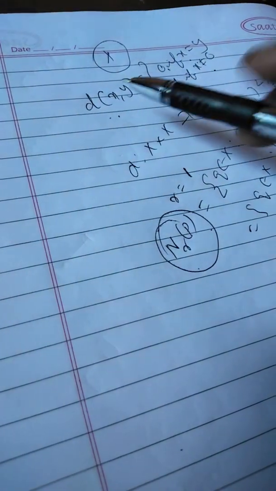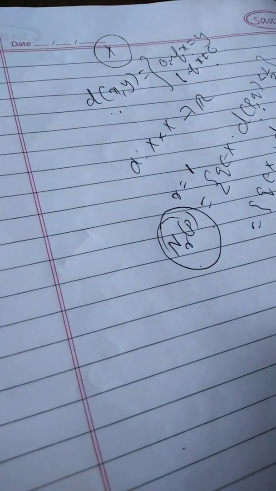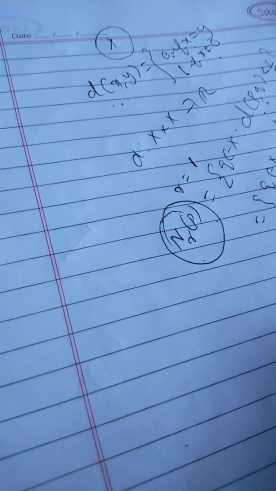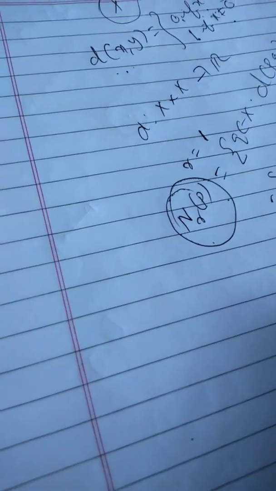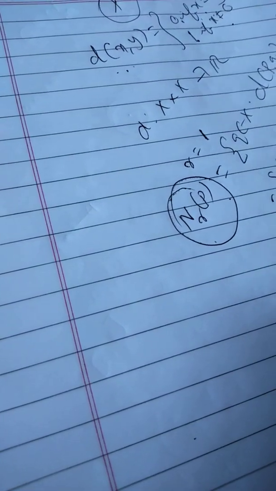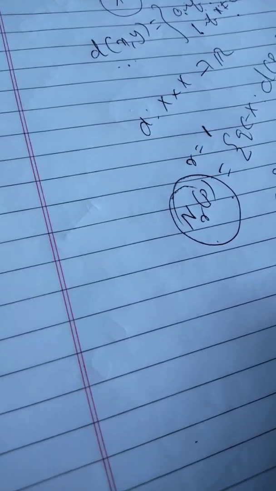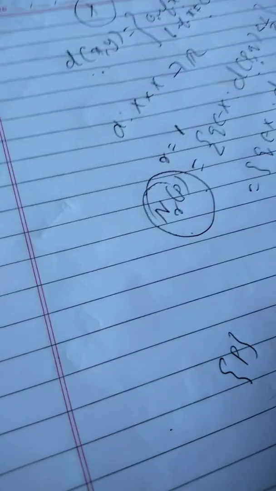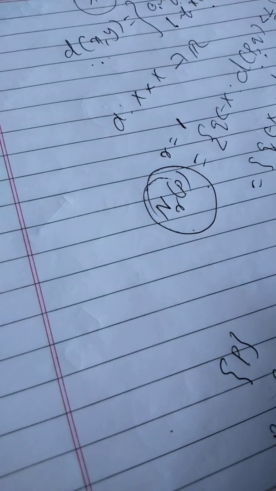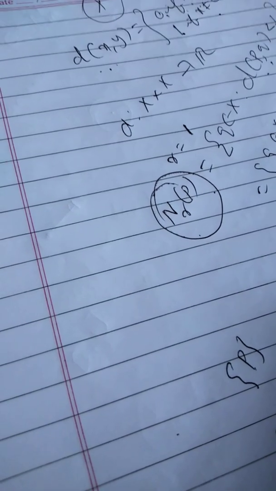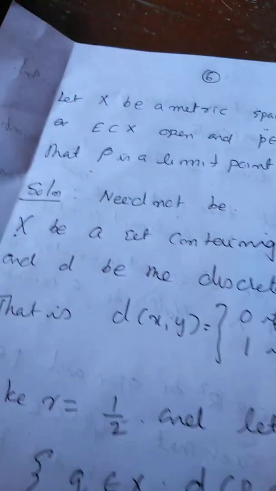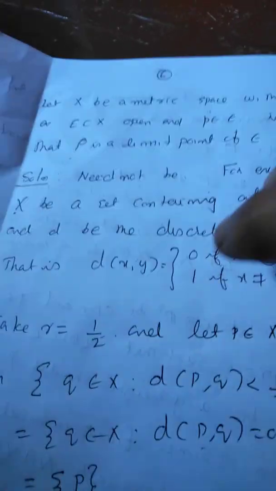But this is a finite set, and a finite set cannot have a limit point. So no point of the singleton is a limit point. So the singleton {P} is an open set, P belongs to the singleton {P}, which is not a limit point. So the same result is not true in the case of metric spaces.